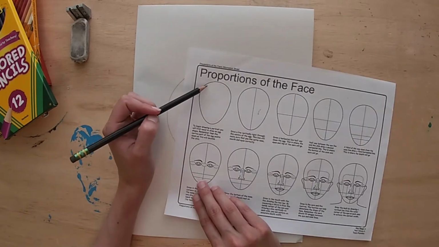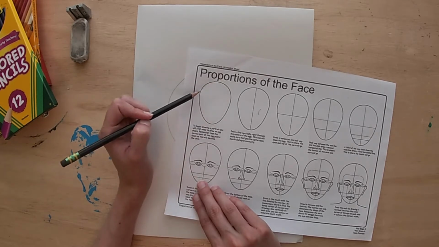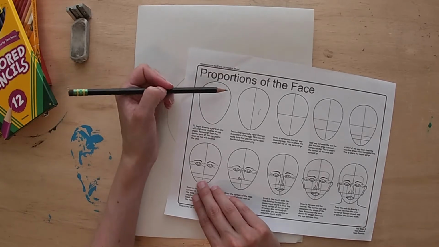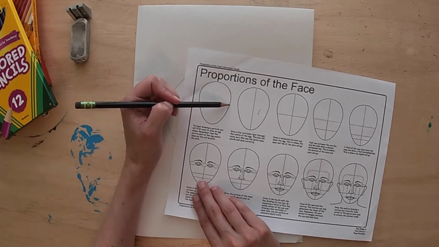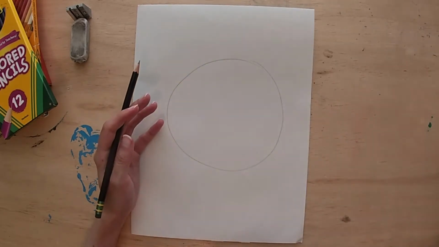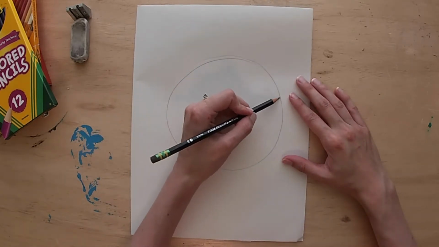So if you're going with the egg shape, the broader side of the egg is at the top, whereas the pointy side is your chin. And if you have a more oval face, you're just not going to have that sort of fatter end at the top. It'll be more uniform. So let's start by drawing our egg head.